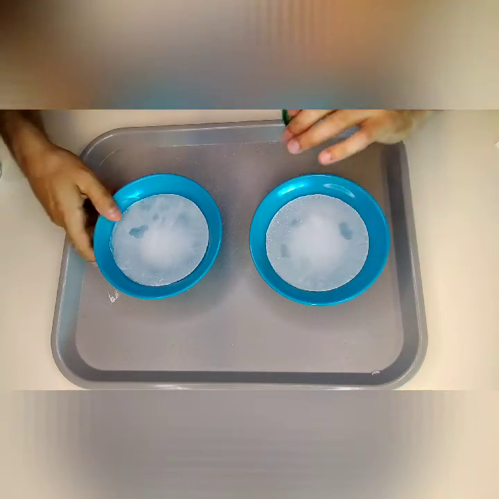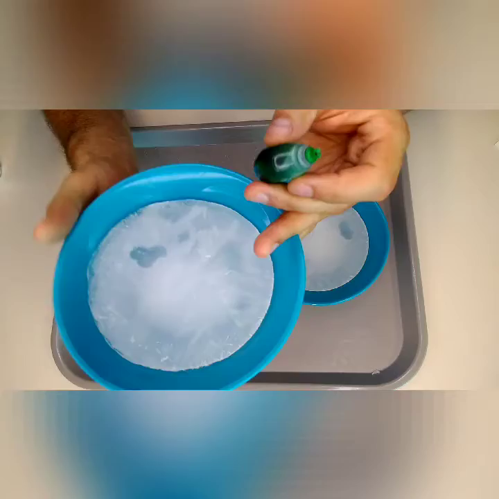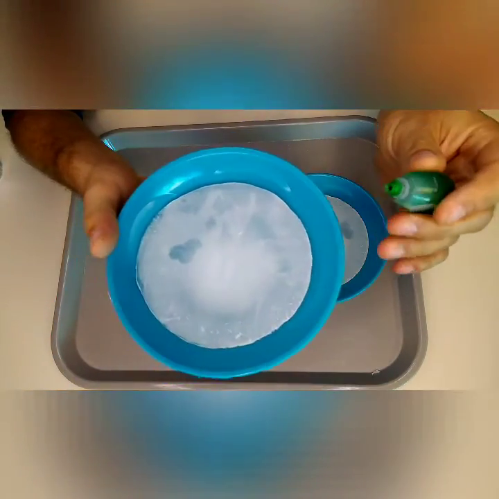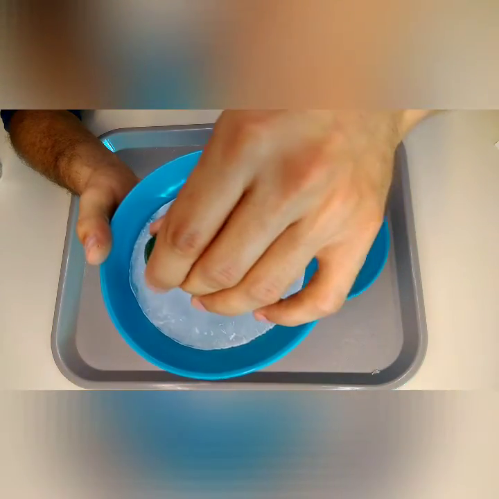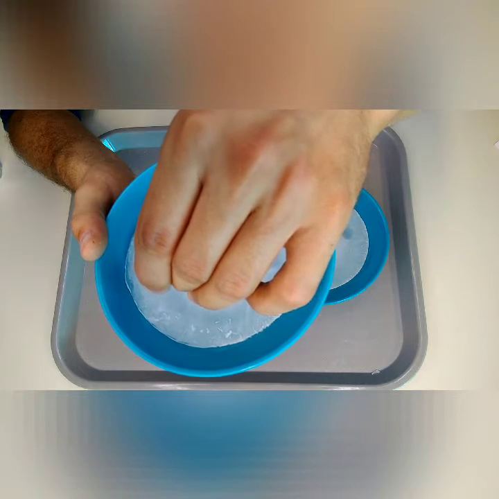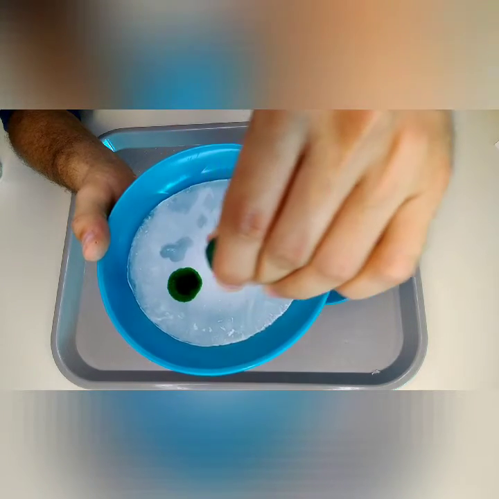You can use any color you like. But I'm just going to put a few drops in one of my little ponds here. And we are going to take a look at what happens.